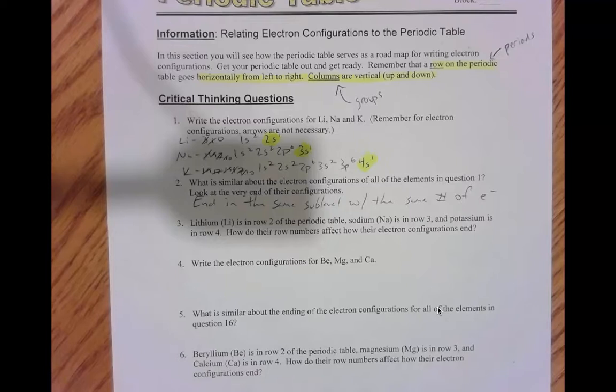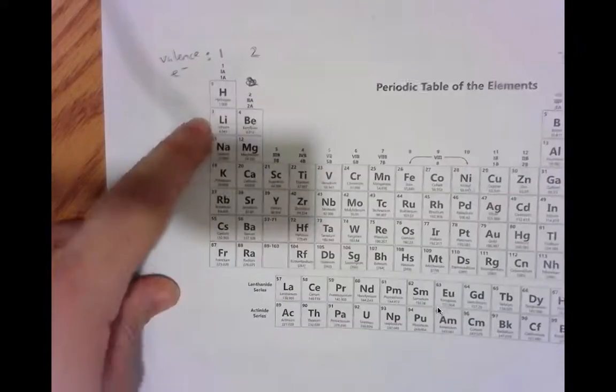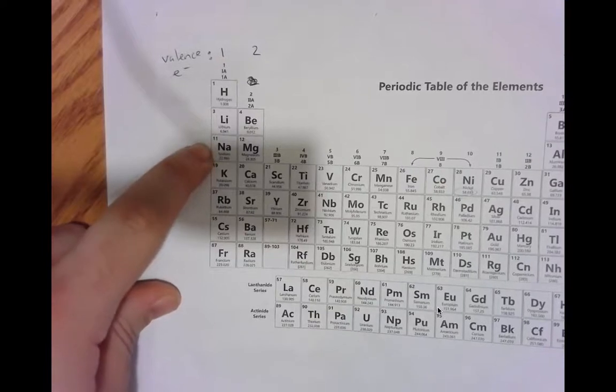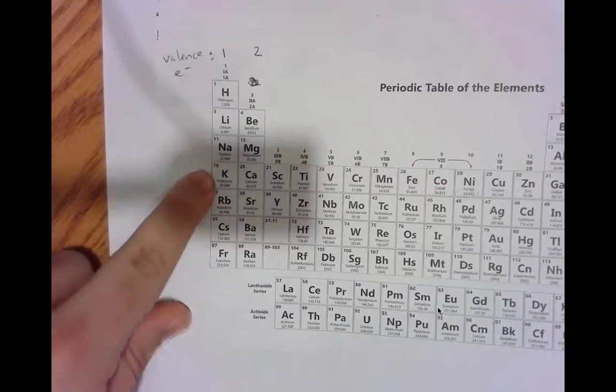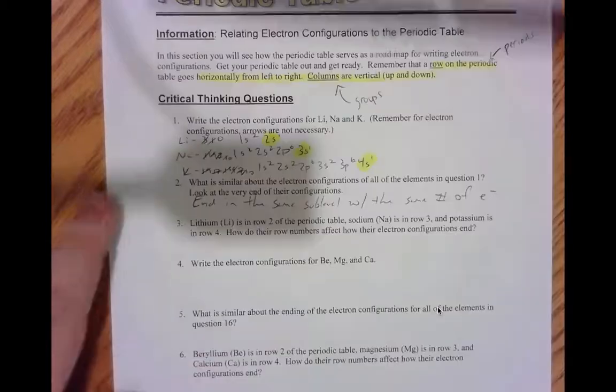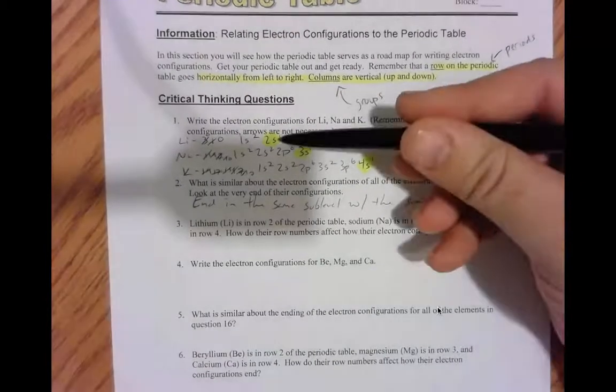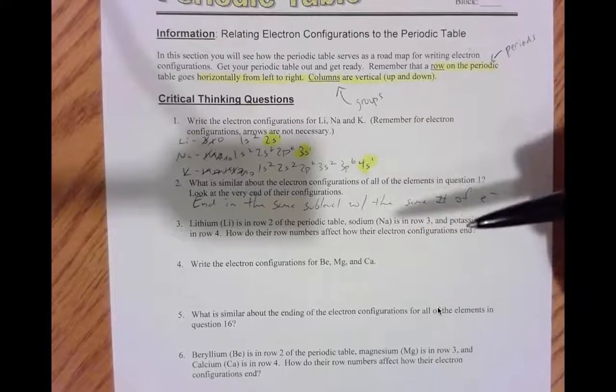Next we can move on to question 3. Question 3 is asking us to analyze using the periodic table. It tells us that lithium is in row 2, sodium is in row 3, potassium is in row 4. Now it wants us to again analyze it in regards to the ending of the electron configuration.